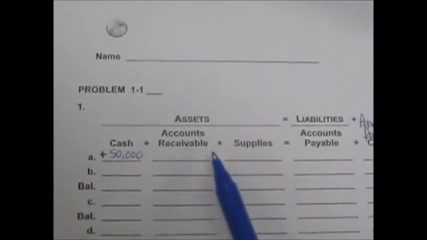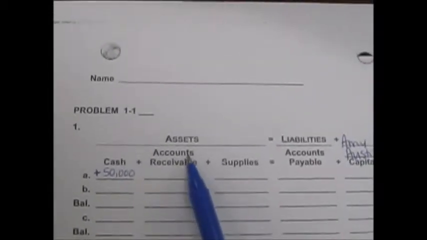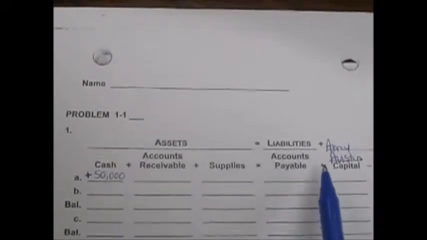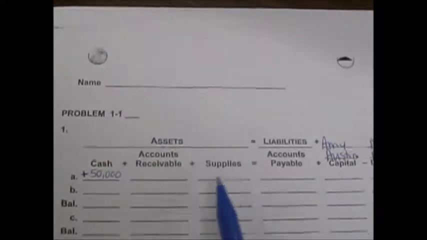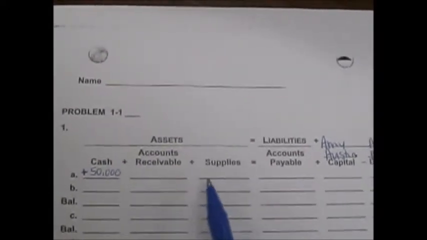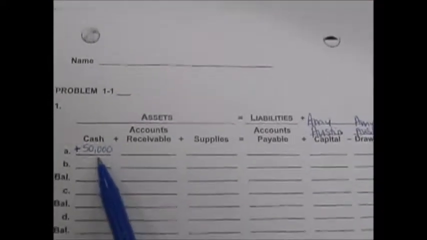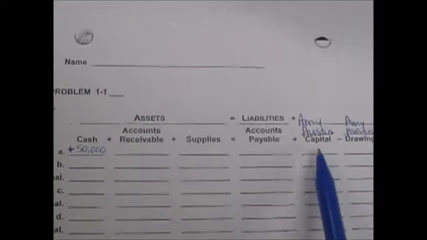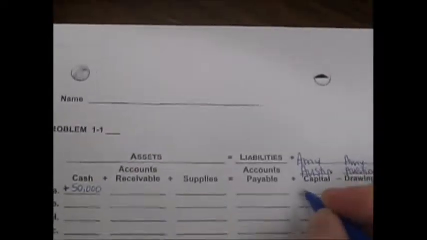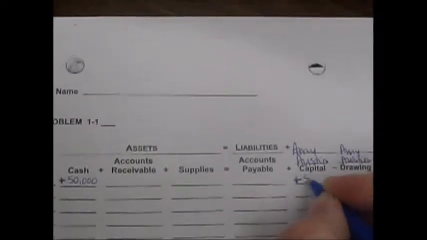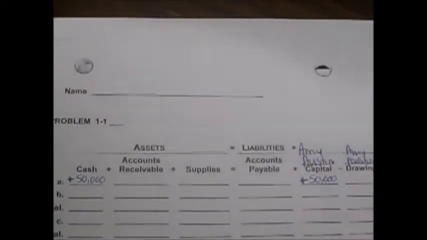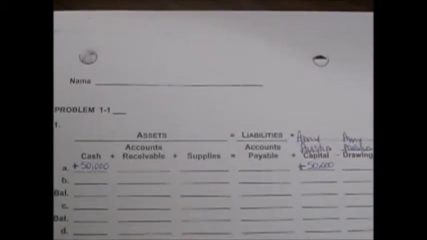We talked about in the PowerPoint that whatever affects one side of our equation needs to either do something to the other side, or it needs to be subtracted and added to the same side. She's investing money into her business, so not only are we going to get cash, she's also going to gain some capital. Okay? So we have to record this $50,000 investment in the capital section as well.